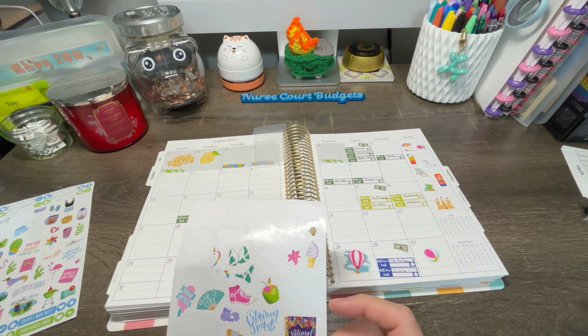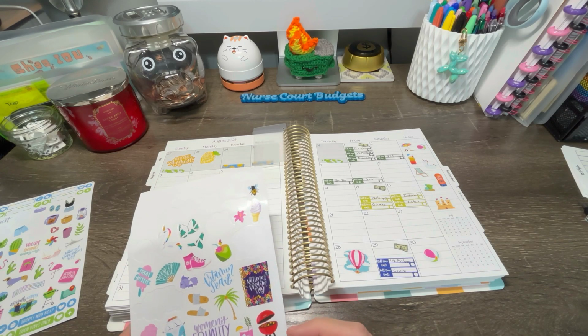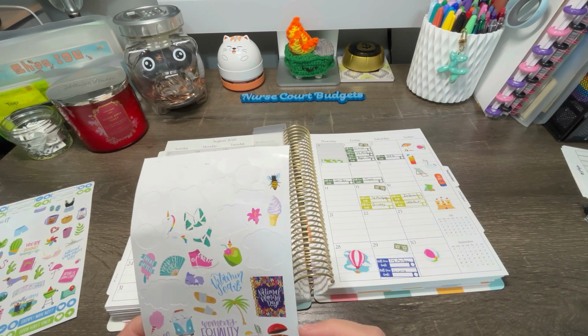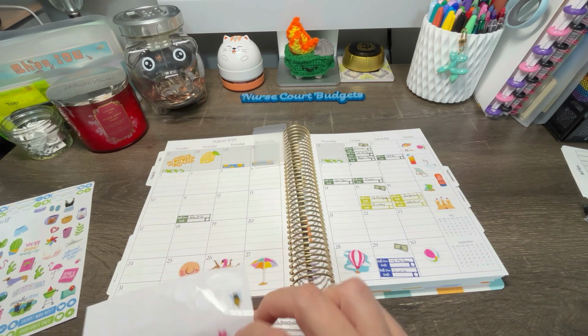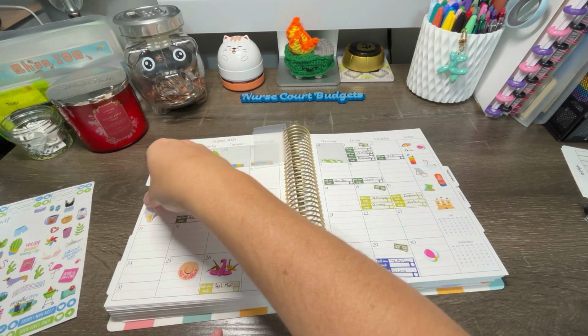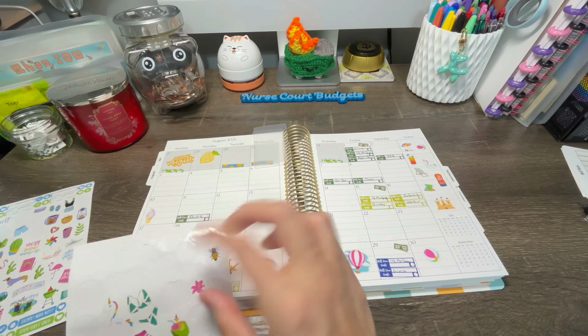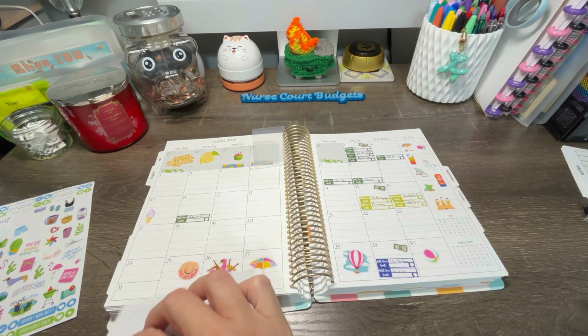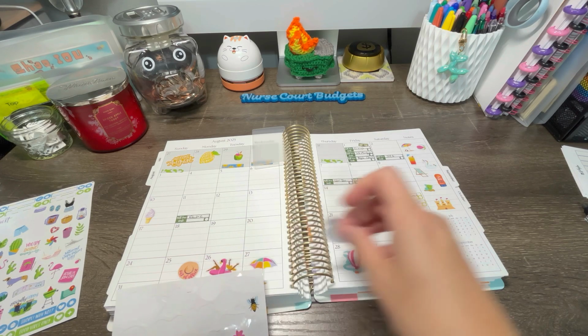So vitamin C, camper, National Planner Day. Let's put an ice cream cone up here. I'm just putting stickers down because, you know, why not?